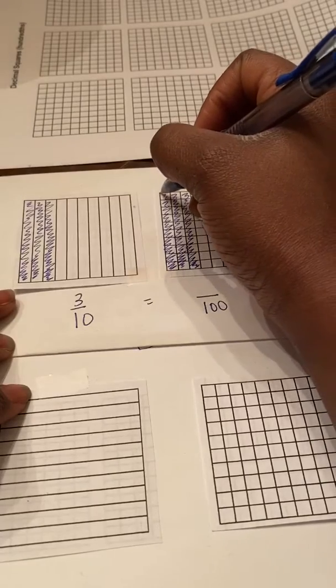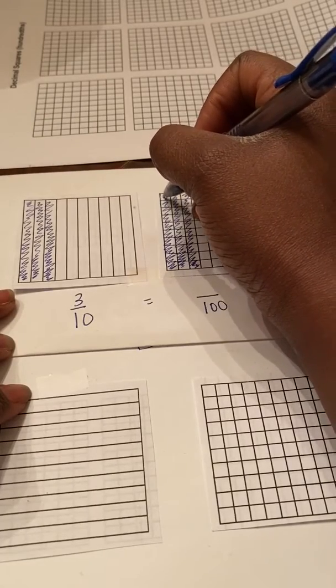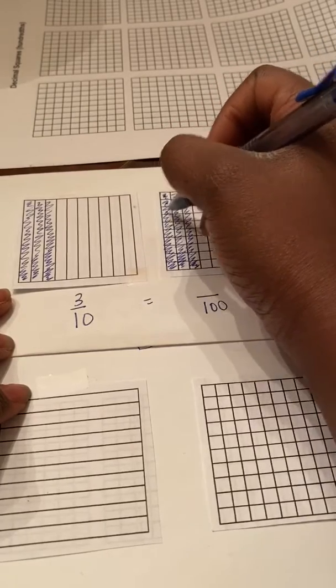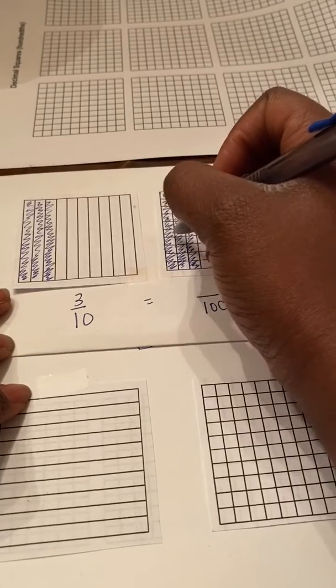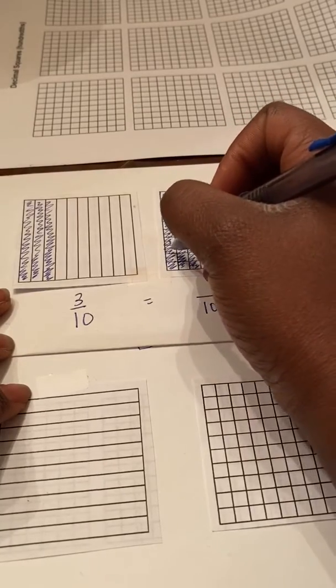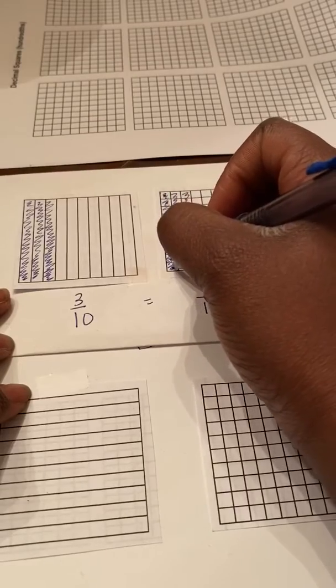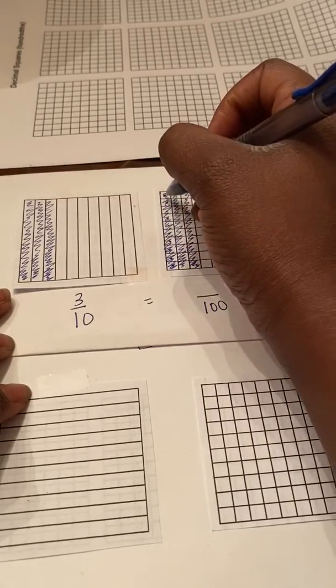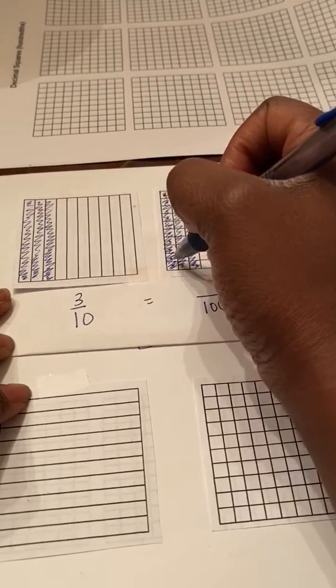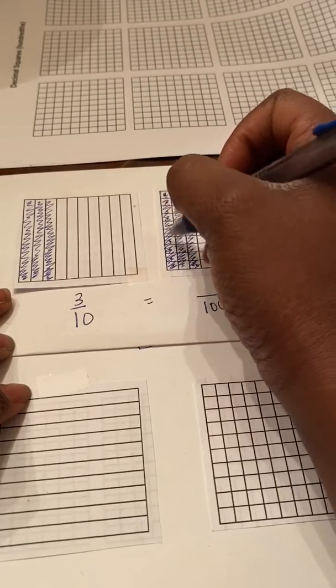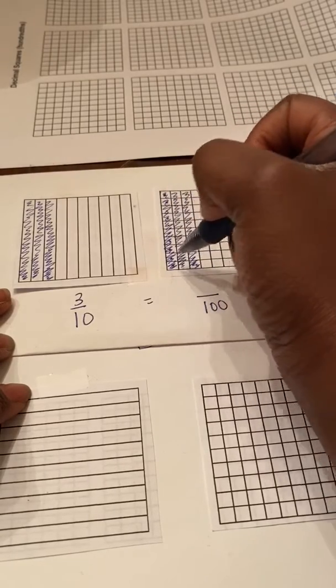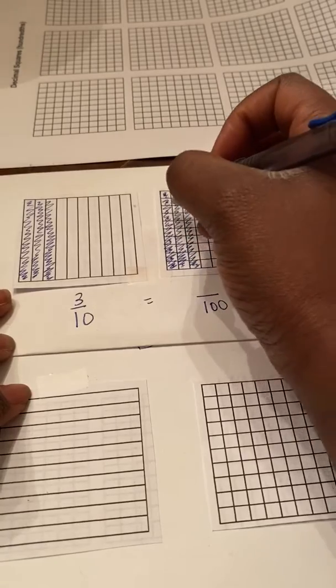If I were to count going down, I have 1, 2, 3, 4, 5, 6, 7, 8, 9, and 10. So I know I have 10 boxes in each row, which means that instead of counting them one by one, which would take longer, I can simply count by tens.